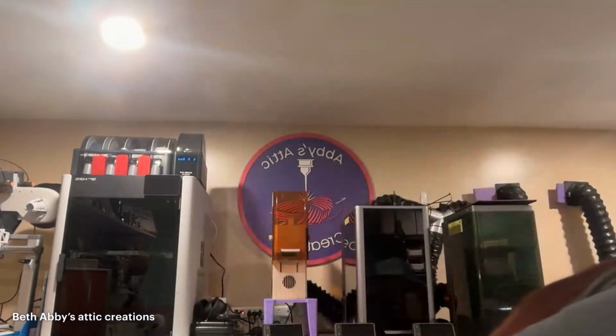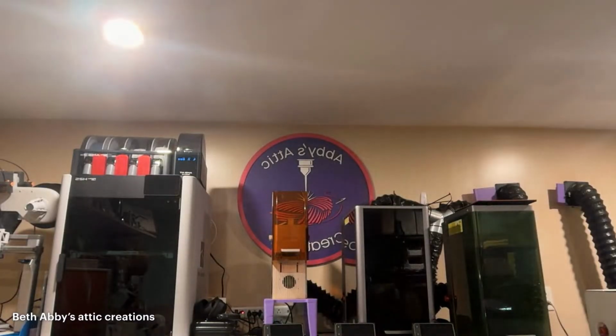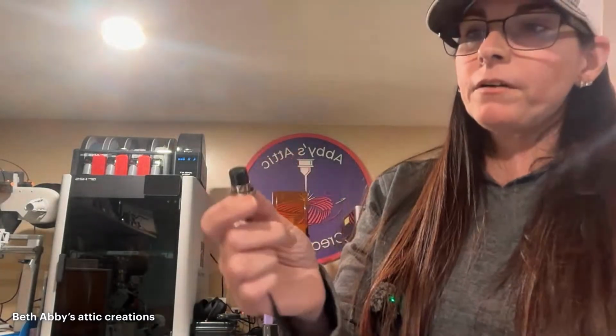Can you use the RA2 with the P3? That I'm not completely sure about. I don't know because it's a different wire. I do have one, so let me get it. So it is a completely different wire for the RA2, like this was for the P2.